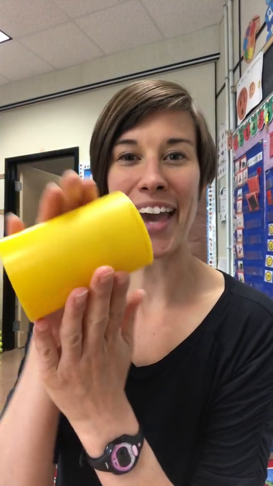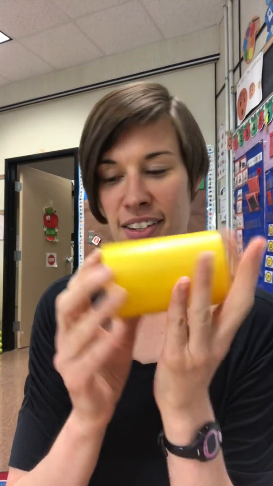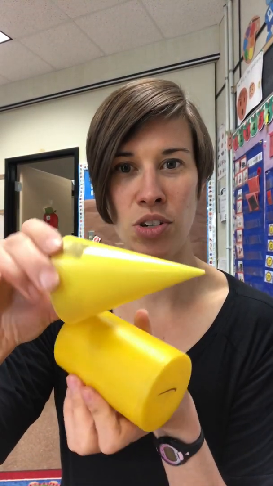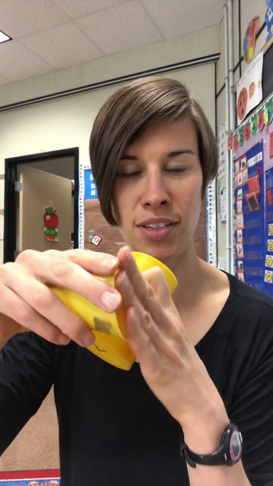Okay, so here's one that I have that's nice and big and easy to see. So can shapes are round around the outside, and they have a flat circle on 2 sides. So it's different than a cone shape, because a cone shape is round too, but it has a point on one side and a flat side on the other. Let's see if we remember these names. Are you ready to try this?